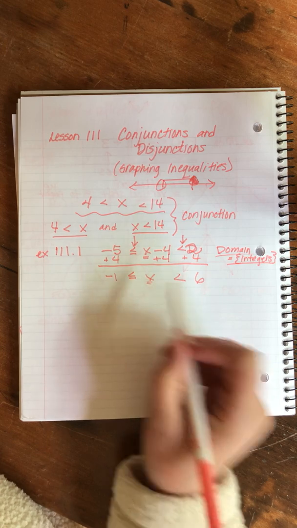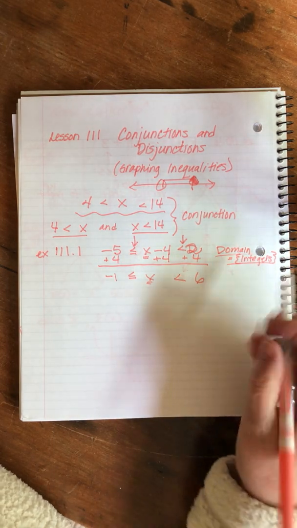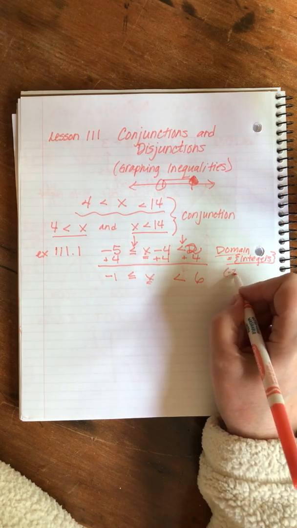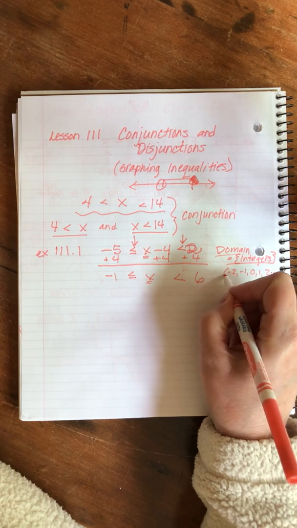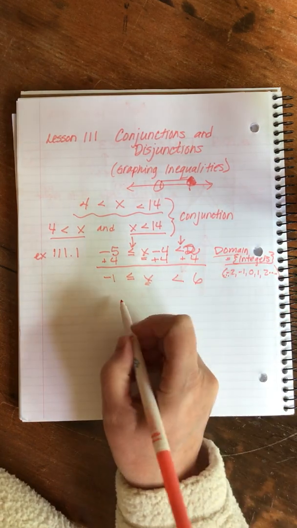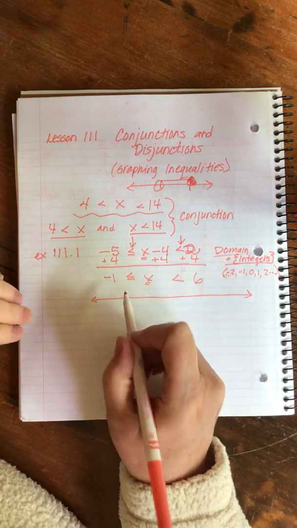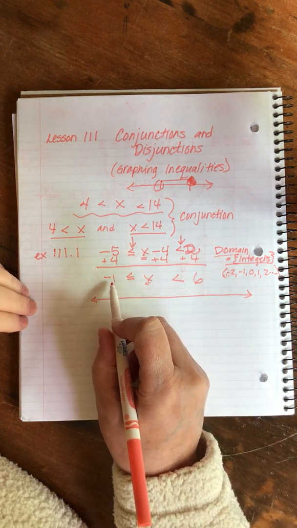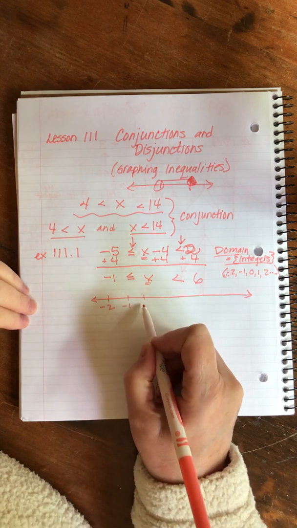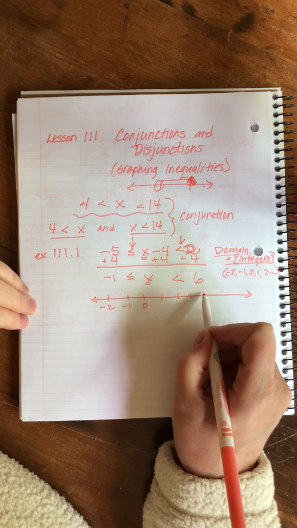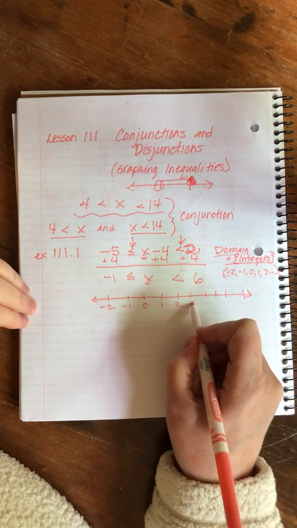So now we've got this all cleaned up because our little x guy is by himself. Domain equals the integers. That means integers are like minus 2, minus 1, 0, 1, 2. It's the whole numbers. There's no fractions and decimal parts in between. So when we graph, we put dots on the numbers. So I'm going to go minus 2, 0, 1, 2, 3, 4, 5, 6, 7. That had to get a little crowded, but that's okay.